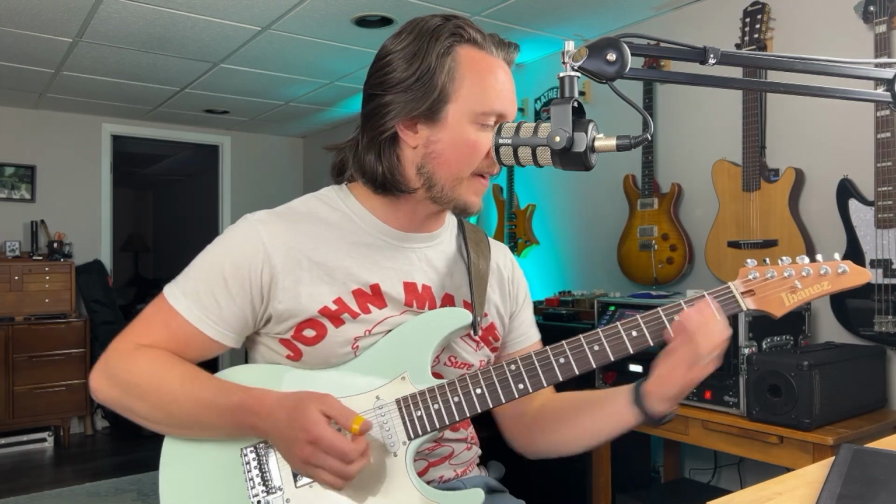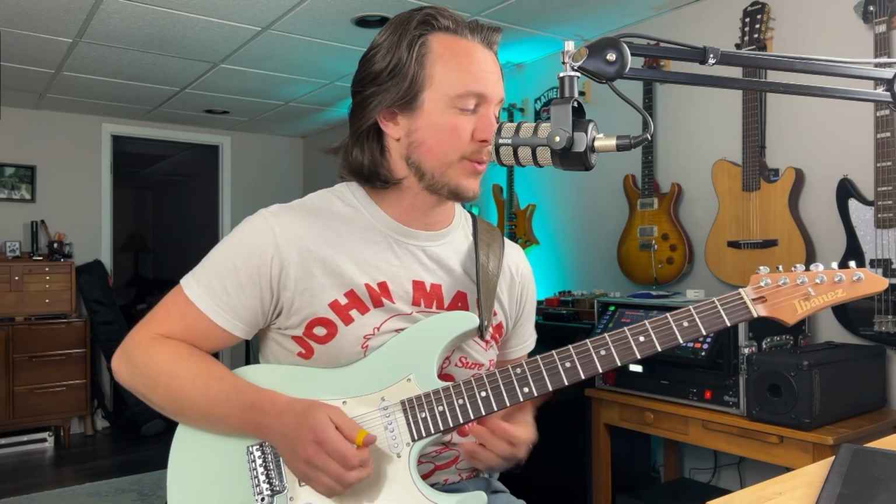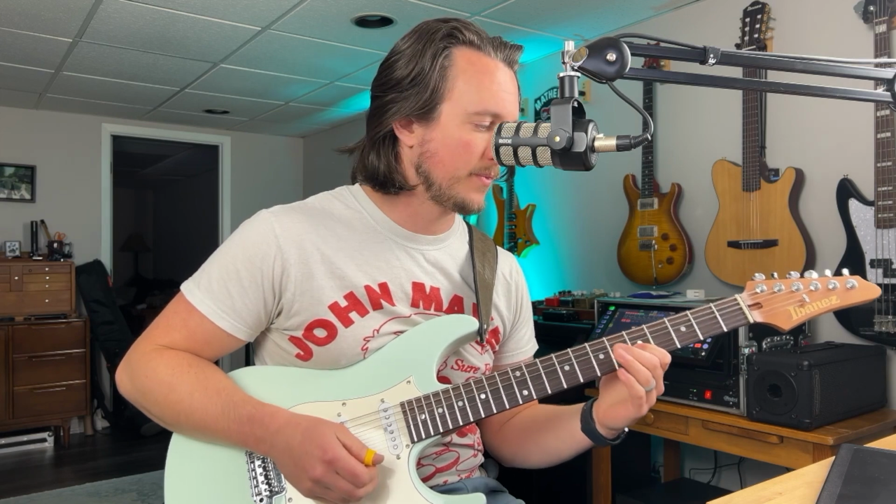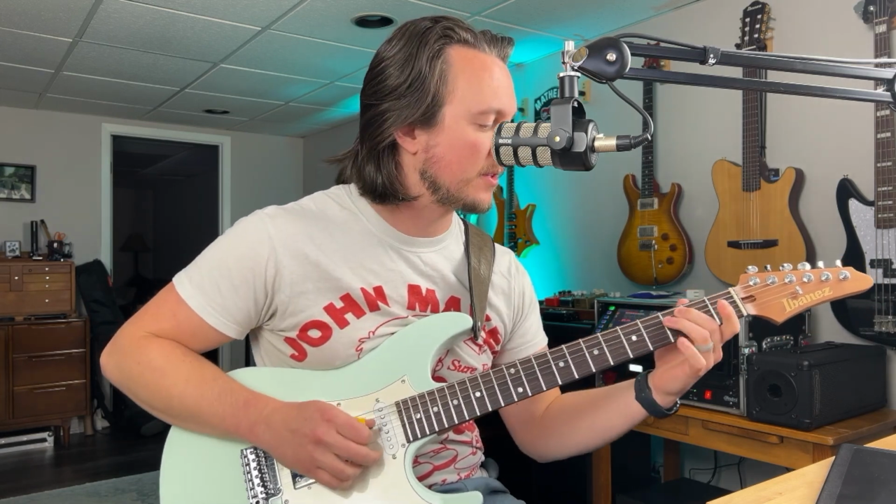If we take a look at the concepts behind the solo, we start the solo in the key of F, and all those first solo phrases are played right within an F major scale. Shape doesn't matter here, not really, but the concept matters.